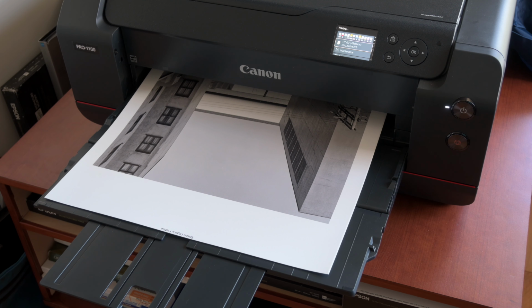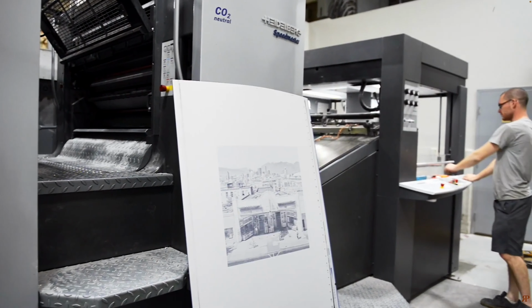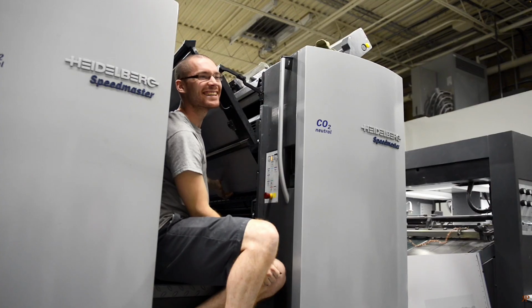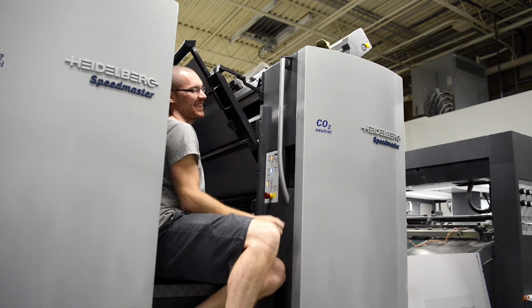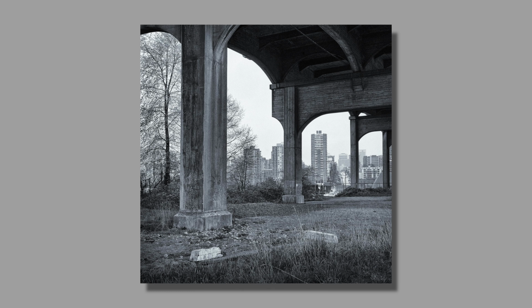After digitization of the original images, which were shot on medium format film, with NIK Silver FX I was able to recreate the original feeling of the images created in the wet darkroom, now printed on inkjet and, in the case of posters, Heidelberg presses, with the latter using the duotone process. It looks beautiful.